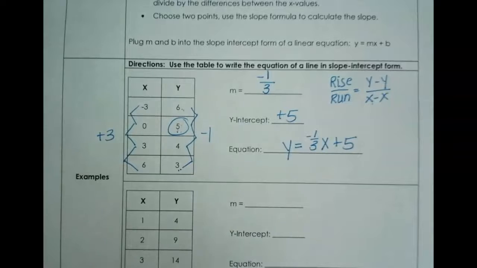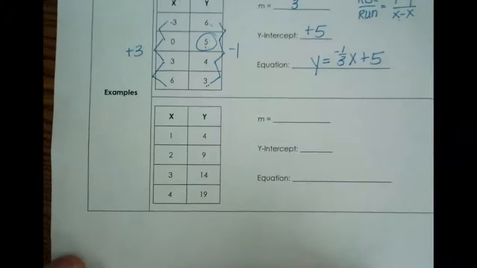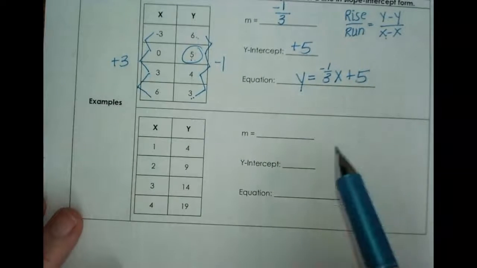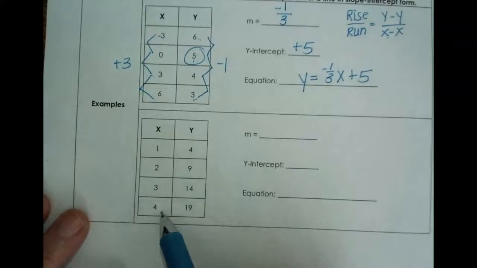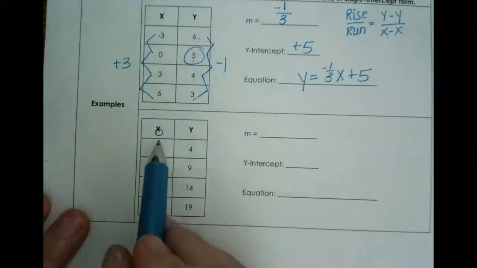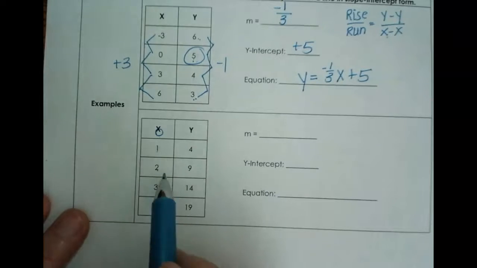All right, let's try this again. My next example is a little bit different, but this happens sometimes too, so we're going to be able to deal with it. I'm going to find the y-intercept first. Remember, the y-intercept is where x equals 0. So when I look, I do not see x equals 0. But if I follow the pattern, I can see that it will be right there, because that's the next number in the chart.